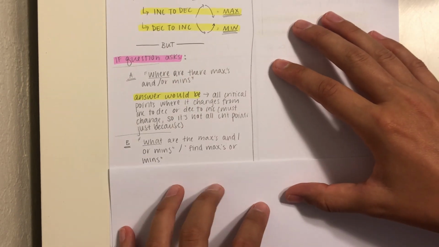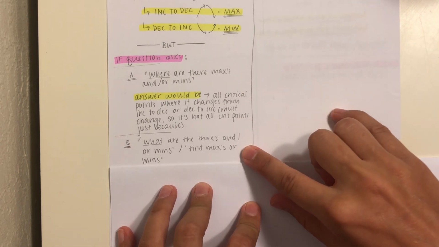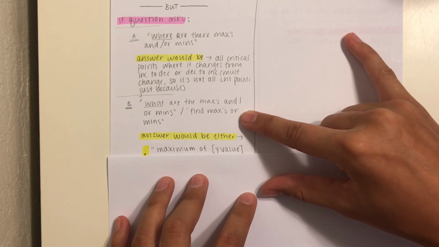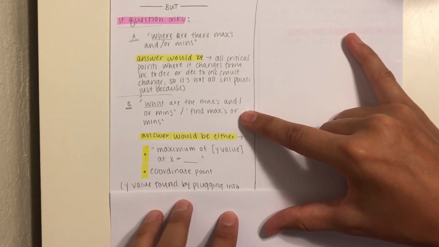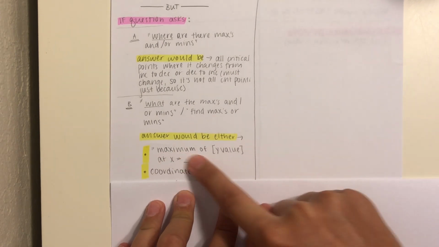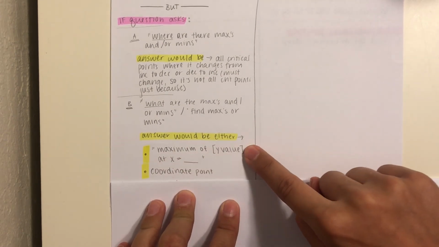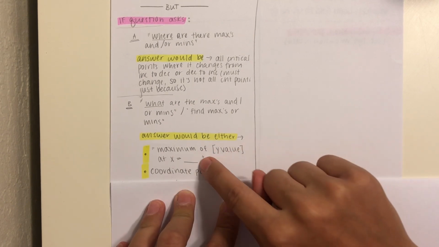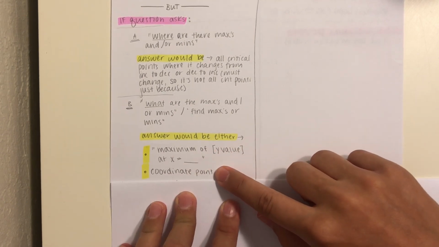If it asks you what the maximum and minimum is, or asks you to find the maximum and minimums, it needs you to tell where it is and also what it is. So there's two separate ways to put that. You can either write it out, a maximum of the y value of that function at x equals blank. So what the maximum is and where it's at, or you can put a coordinate value.